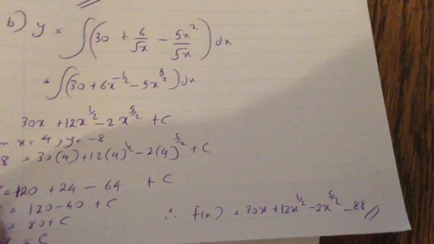So f of x equals 30x plus 12x to the half minus 2x to the 5 over 2 minus 88. Okay, I might have done a calculation mistake, guys, but my general method is right. If there are calculation mistakes, just do let me know.